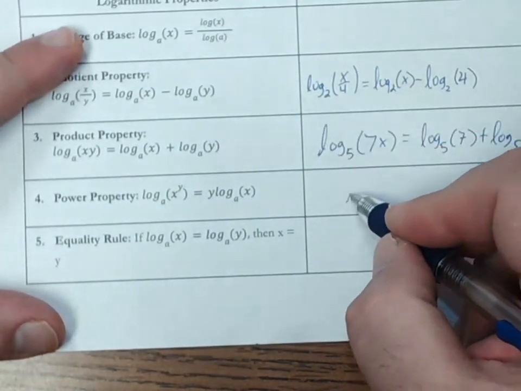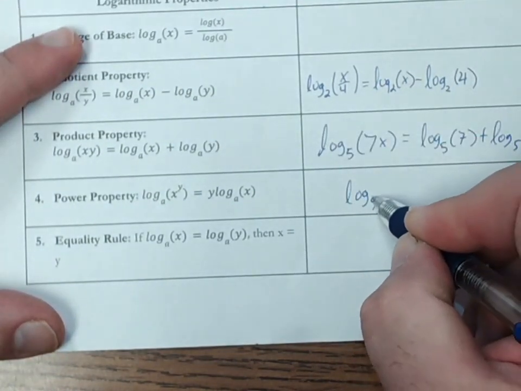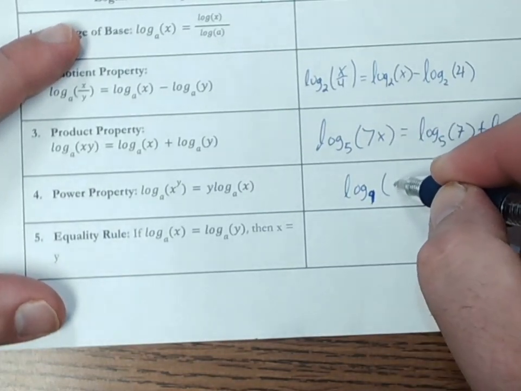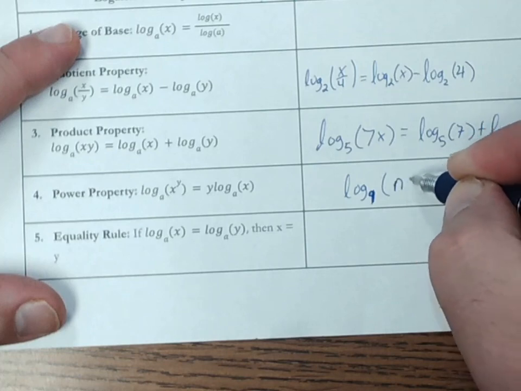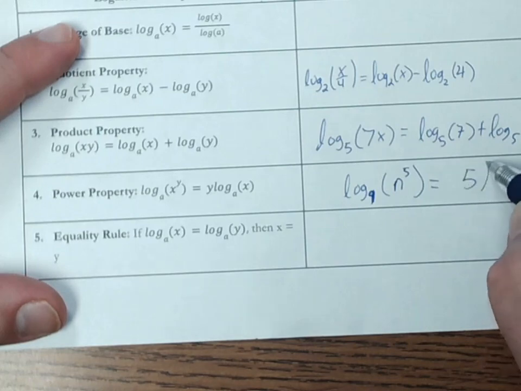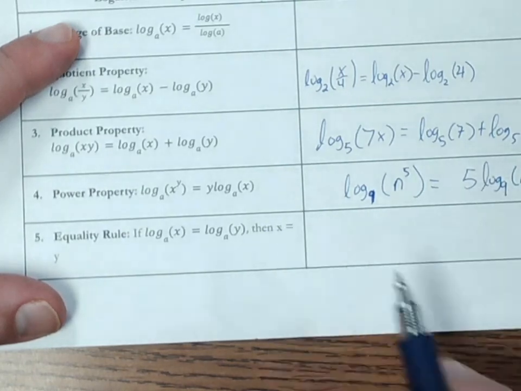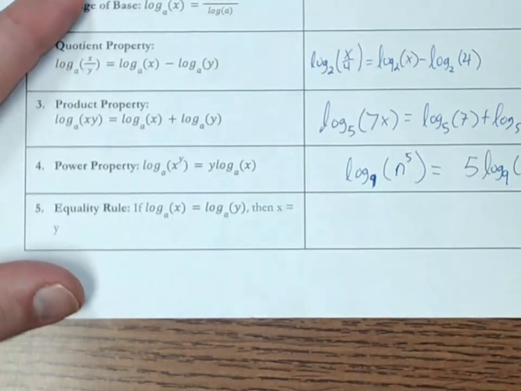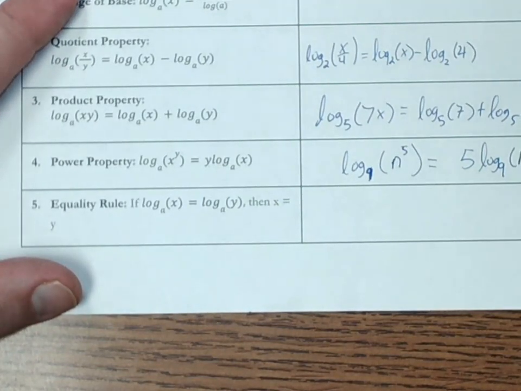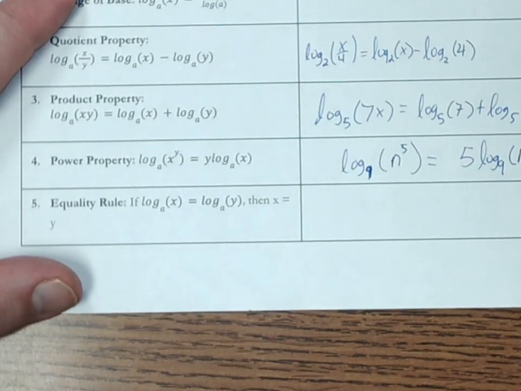Crazy. So for example, let's say we have the log base 9 of, let's say, n to the 5th power. I can write that as 5 times the log base 9 of n. And I can go in reverse as well, which you may want to do. The reason we find these properties is because when we're solving stuff, it can help us to rearrange what the equation looks like. When you do that, it allows us, again, to turn things into numbers.